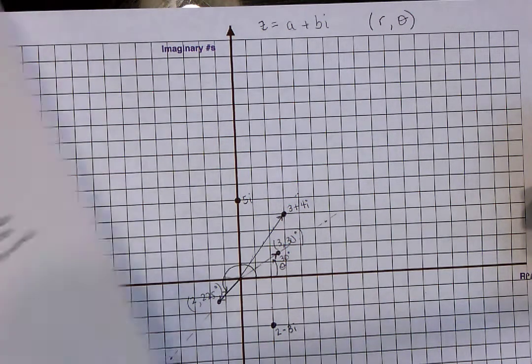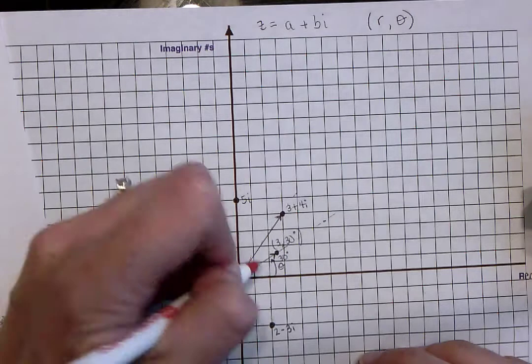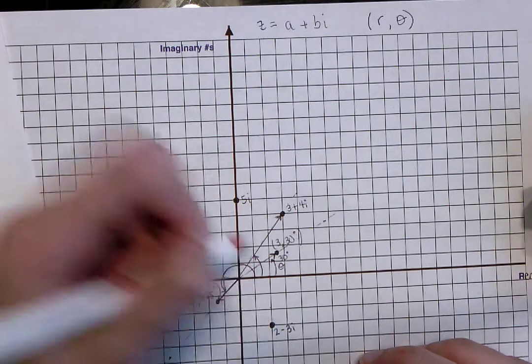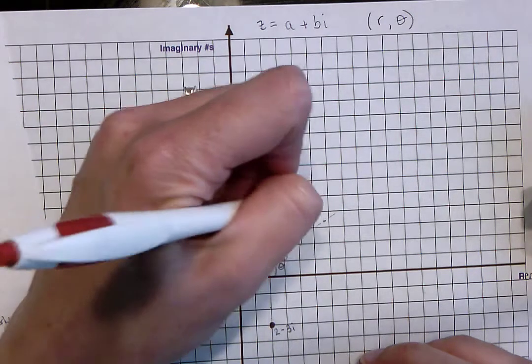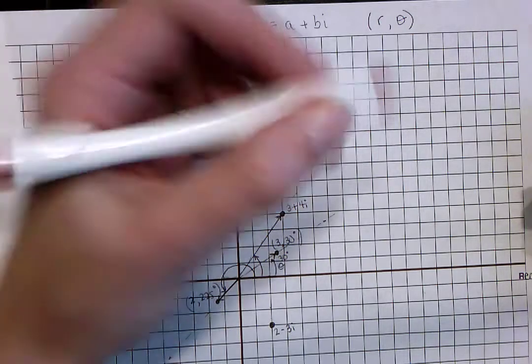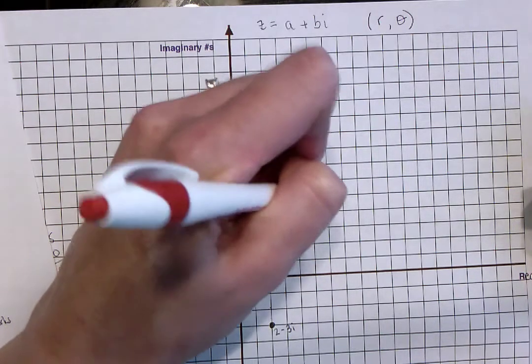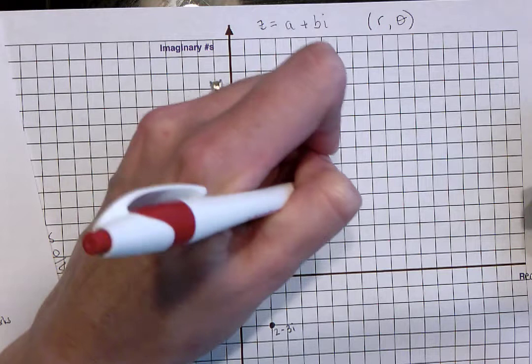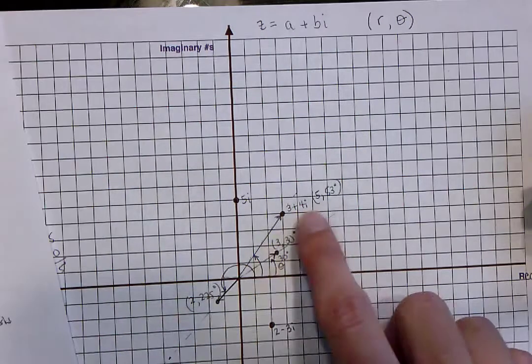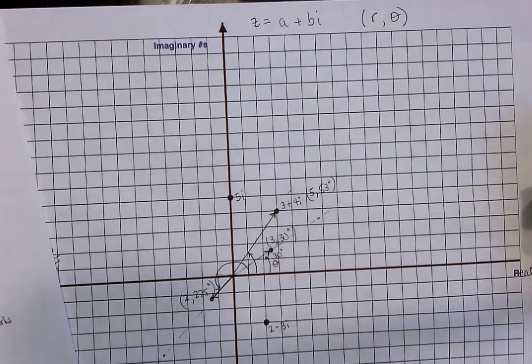So that's good. And again, this is 53 degrees. So it's 3 plus 4i, or in polar form, 5, 53 degrees. So those are the same number there. Just one's written in rectangular, one's written in polar.